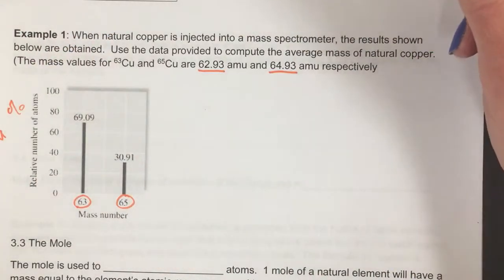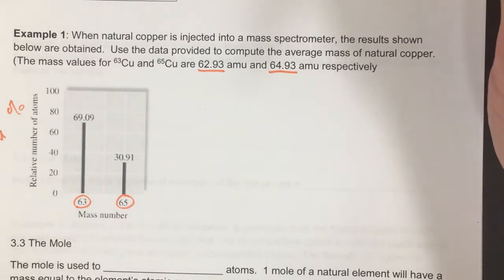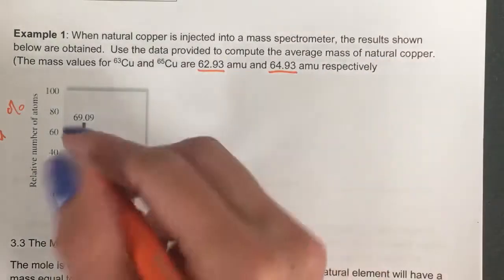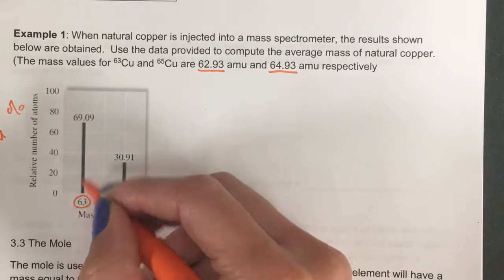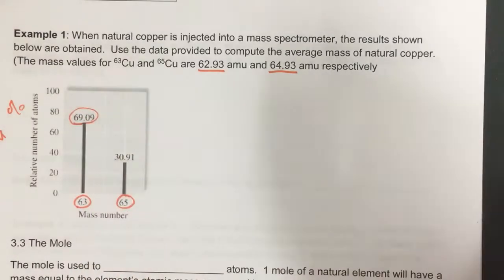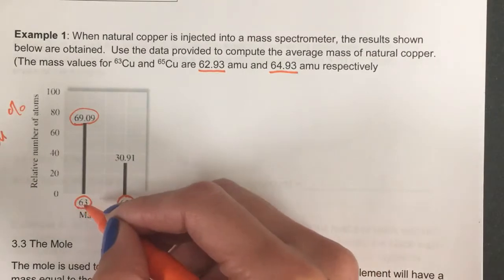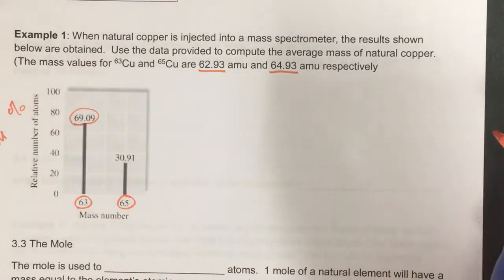Okay? And I need to figure out the average. Now, before I do any math, I can already tell that I should have mostly copper 63. It's my highest percent. So when I finish my math, it should be closer to 63 than 65.